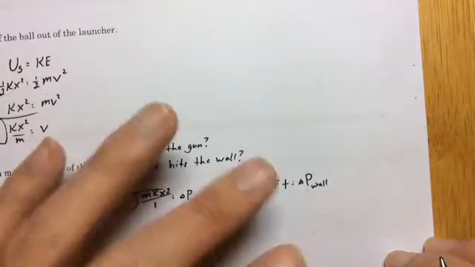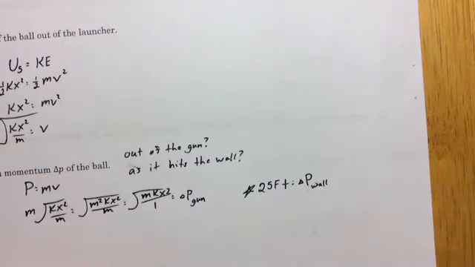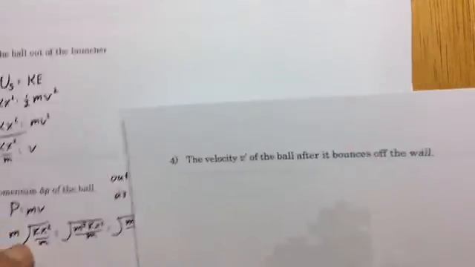So two different things there. May talk about one, may talk about the other. Moving on, we got problem number 4, or part number 4.